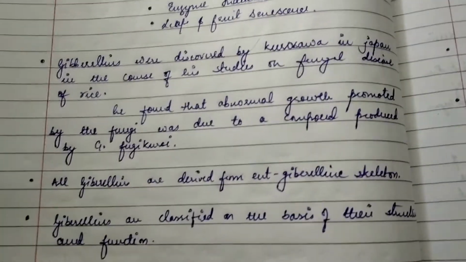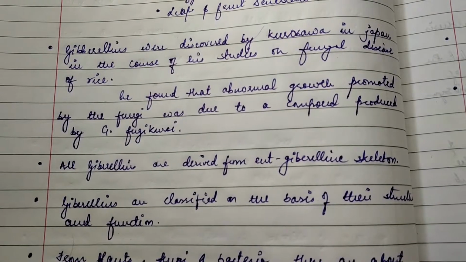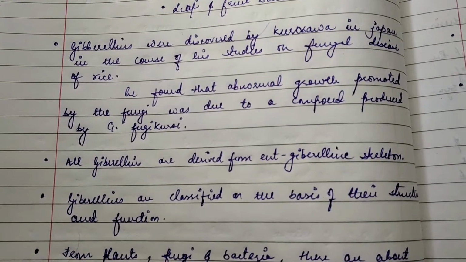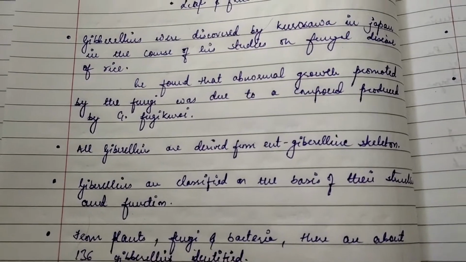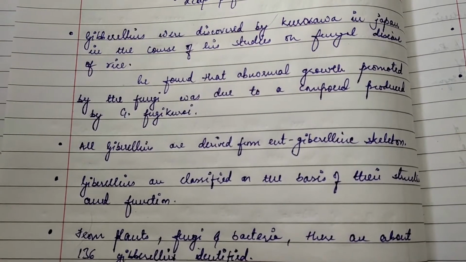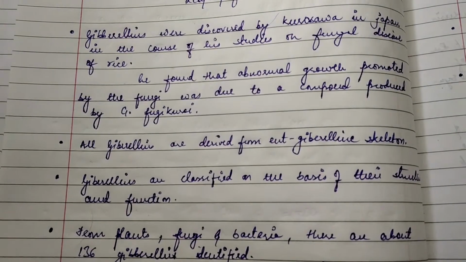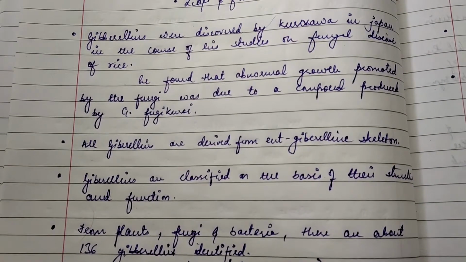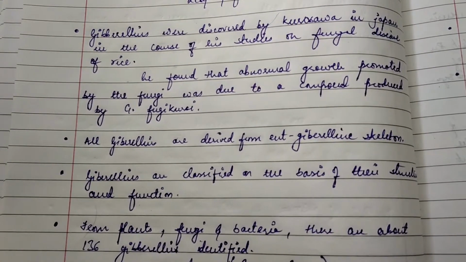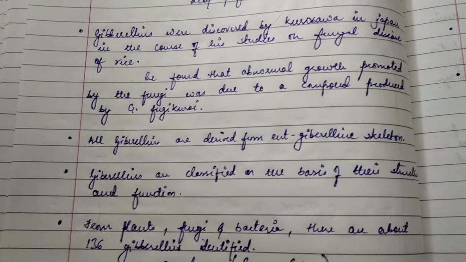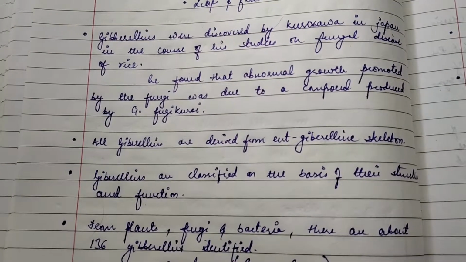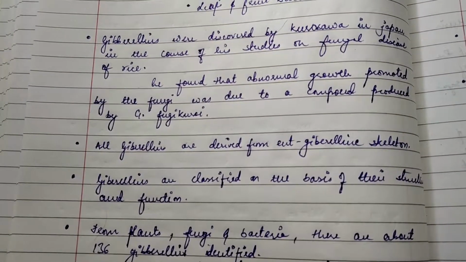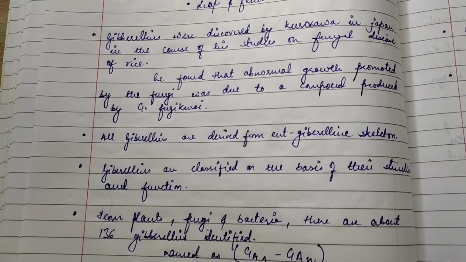So next we'll be talking about gibberellins. They were first discovered by Kurosawa in Japan, and he was experimenting in the course of studies on fungal diseases of rice. He found there was an abnormal growth promoted by the fungi, and it was due to a compound produced by Gibberella fujikuroi. This was the name of a fungus. After this he started discovering, and all the gibberellins are derived from the ent-gibberellin skeleton.